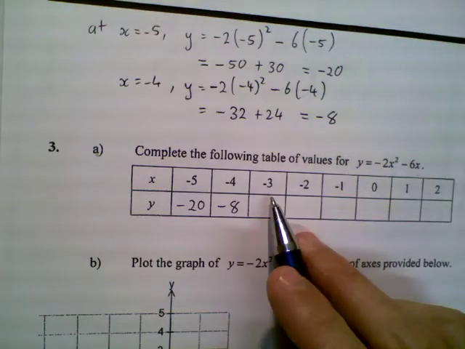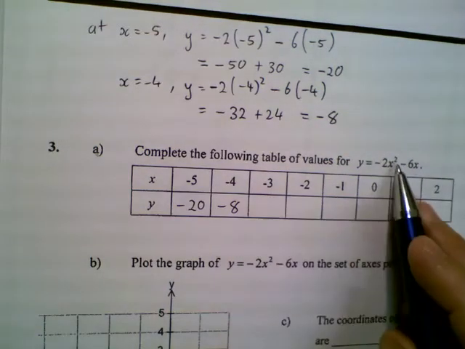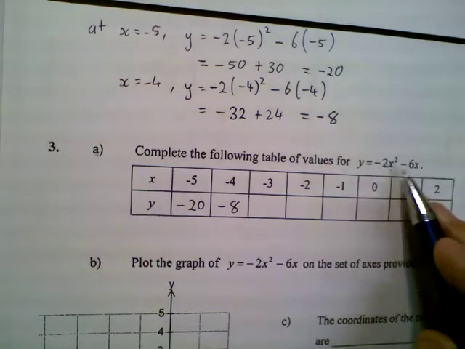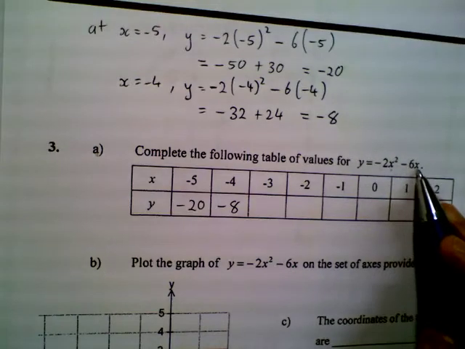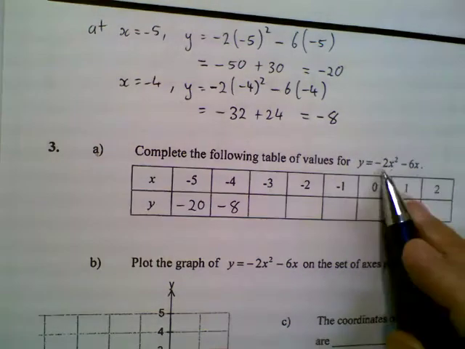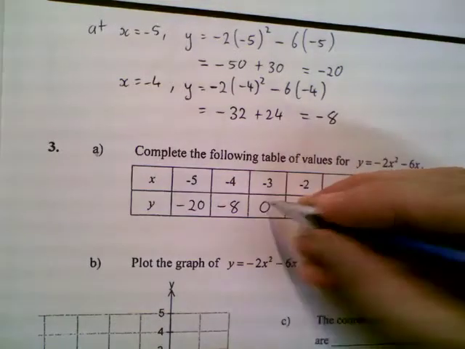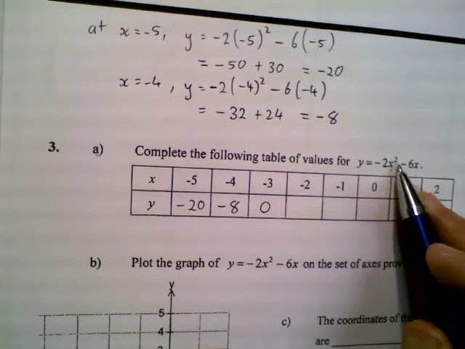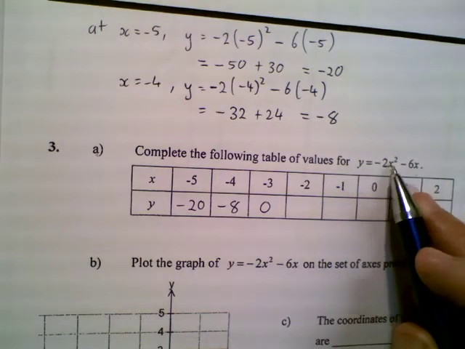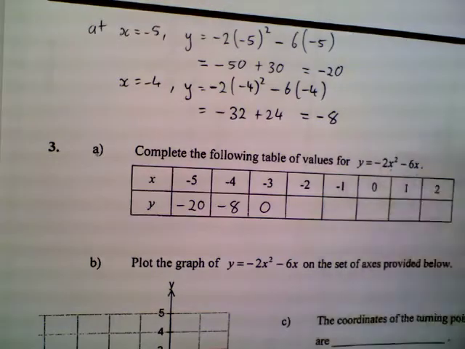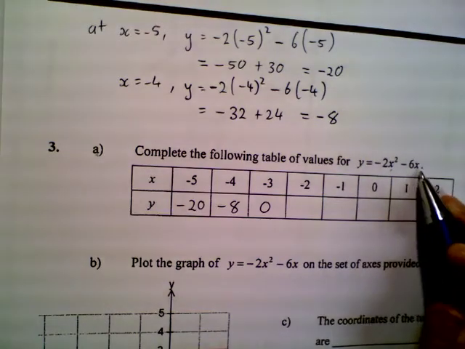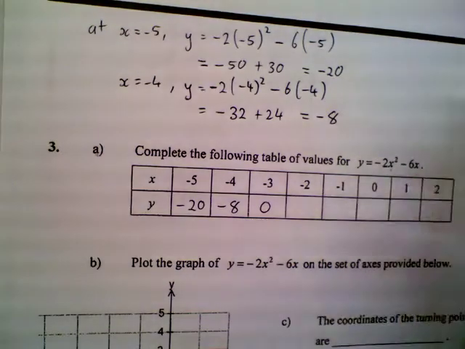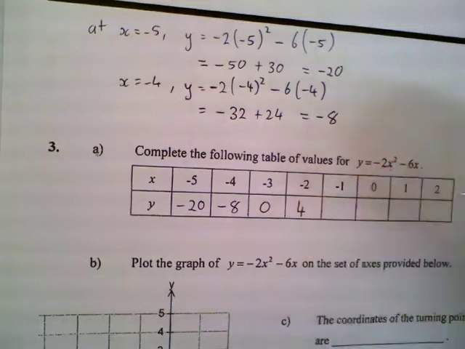Okay, let's do these other ones in our head. So -3 all squared is +9 times -2 is -18. And then it's -18 take away 6 times a -3. In other words, we're adding 18 onto -18. That'll give us 0. For -2, we'll get -2 all squared. It's -2 times -2 is 4, +4, times -2 is -8. And for this one, we've got -6 times -2, which is +12. So effectively, we've got -8 plus 12, which is +4.